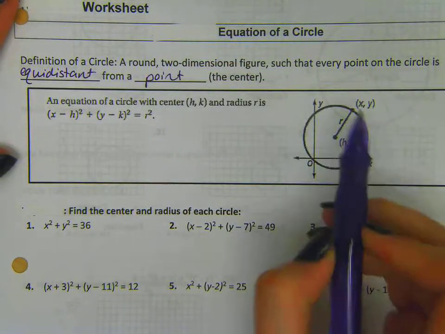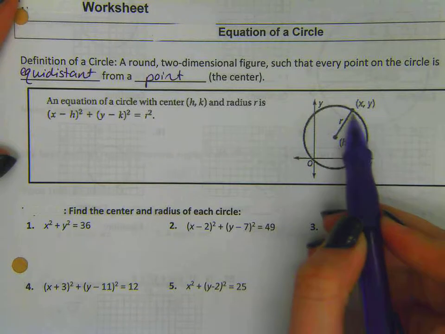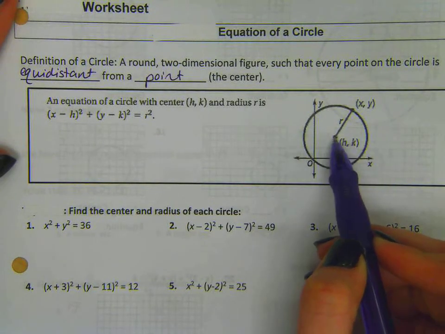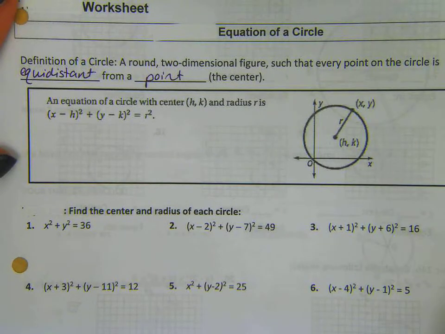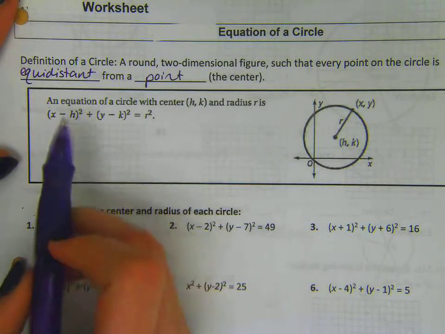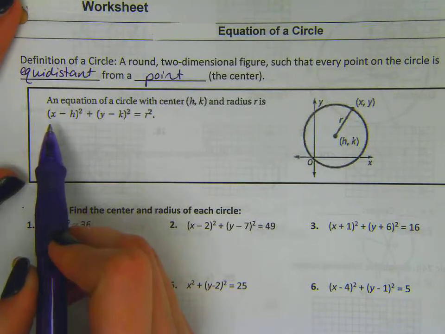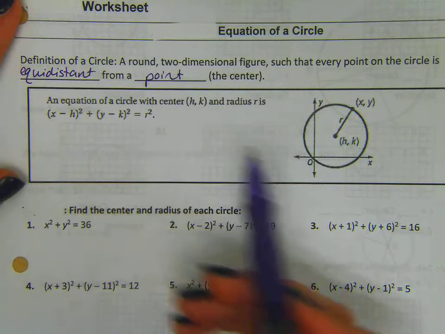So what that means, anywhere along the outside of the circle, wherever I am, that point will always be equal in distance away from the center. That's what it means to be a circle. We have an equation of a circle. This equation is on the SOL formula sheet, so you don't need to memorize it, but you do need to know what the parts mean.